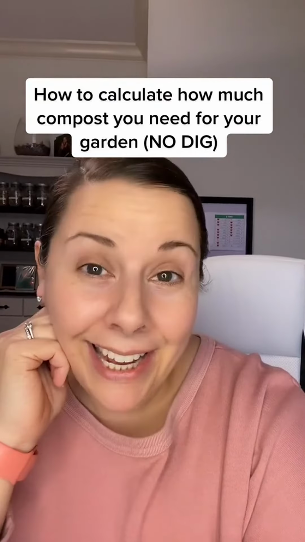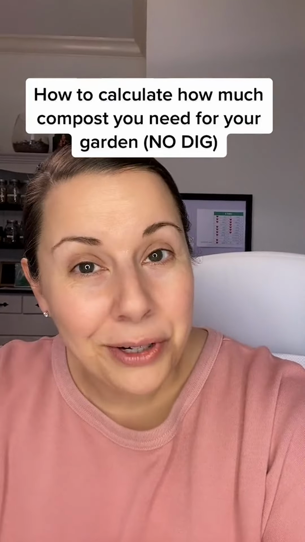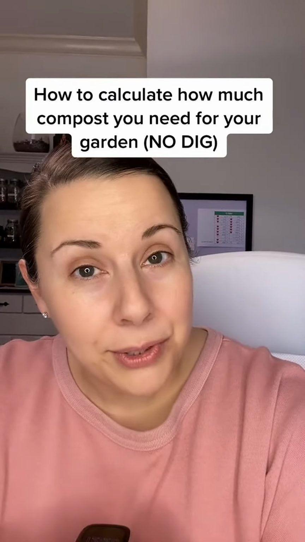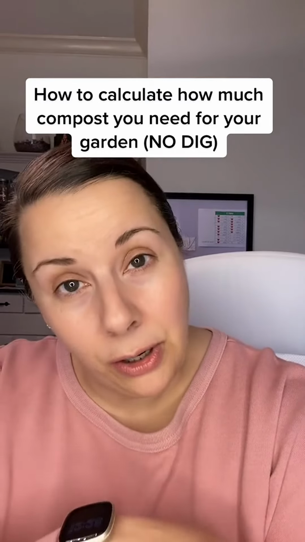Do you know how to figure out how much compost you need for your garden? And yes, no makeup again. When you start calling around trying to find compost, they're going to ask you how many cubic yards or cubic feet of compost you need. That is a volume measurement, and I'm going to show you how to figure it out.